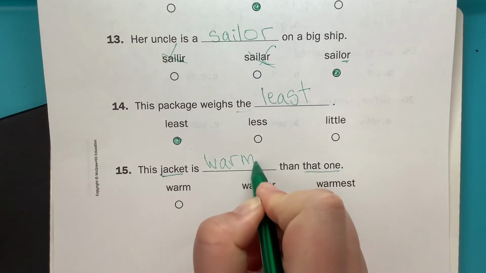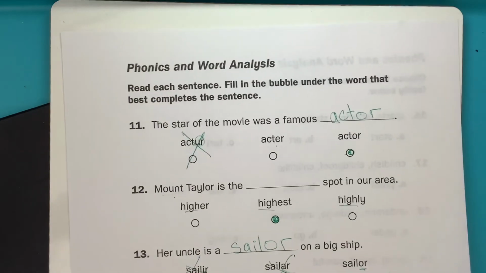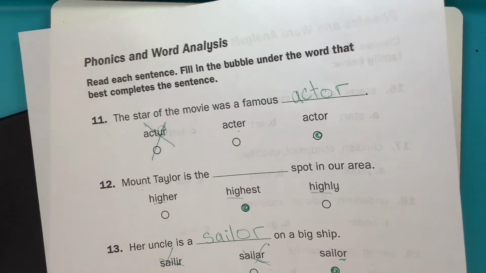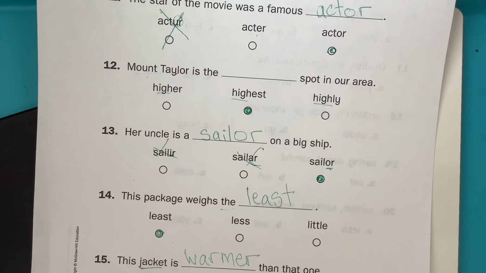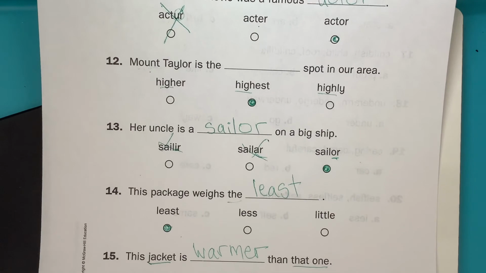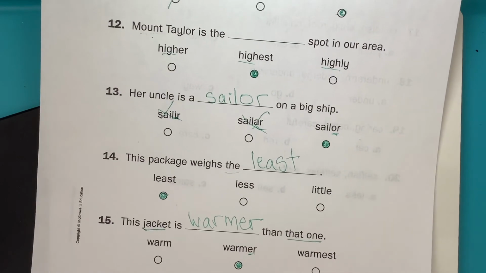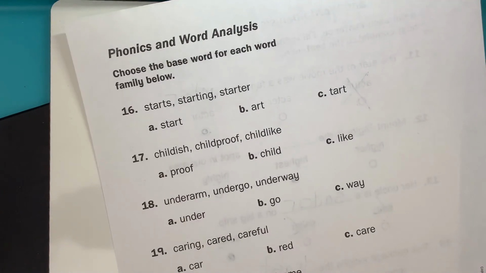And remember, we practiced a lot in class about how you read the whole sentence with the word in it. So you go back through and see if these make sense. The star of the movie was a famous actor. Mount Taylor is the highest spot in our area. Her uncle is a sailor on a big ship. The package weighs the least. The jacket is warmer than that one. So it's really important after you pick your word to go back through and read the whole thing and make sure that it makes sense.